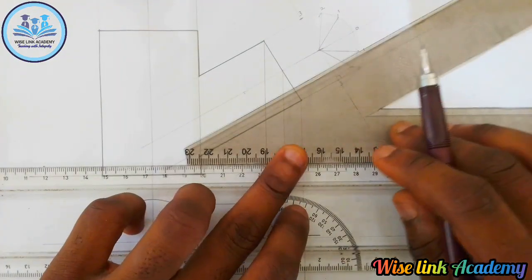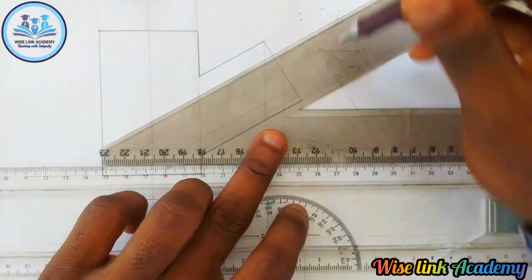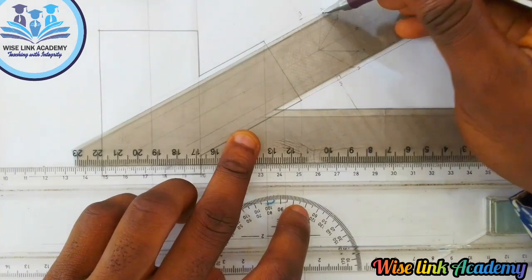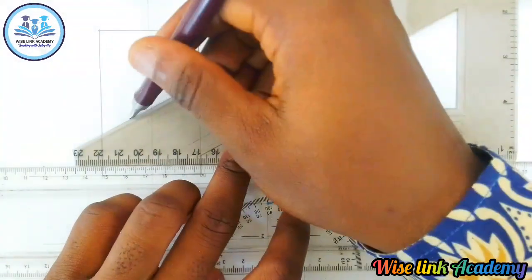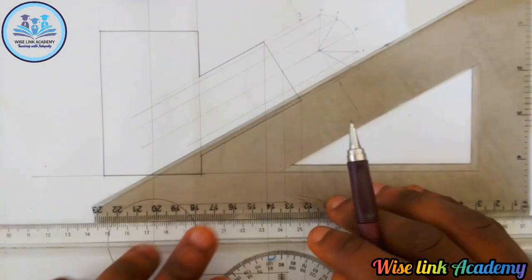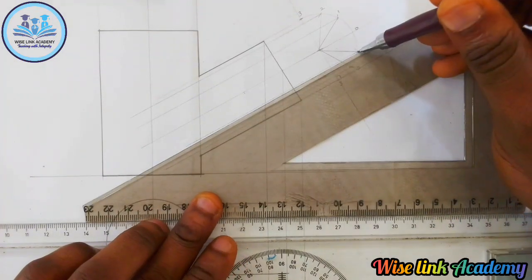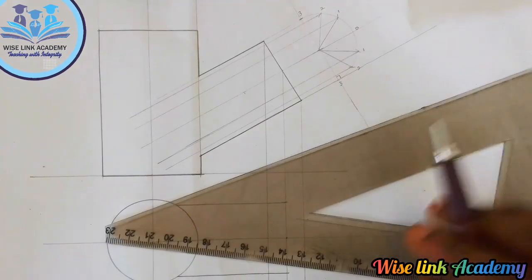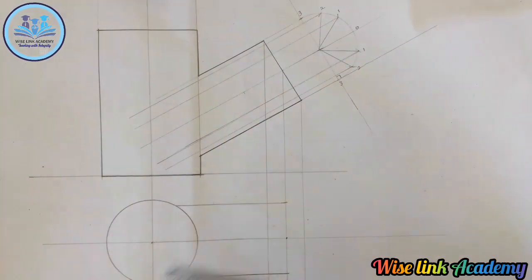Similarly, your point 1 here too, downward this way, point 2 downward this way. Let's extend this point 1 downward this way. So we're having this. Now next up, you know this one. This is called touching.